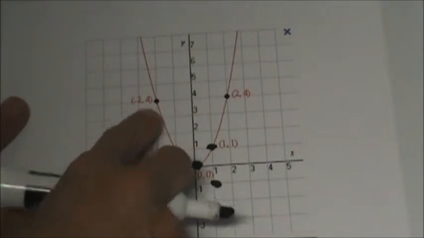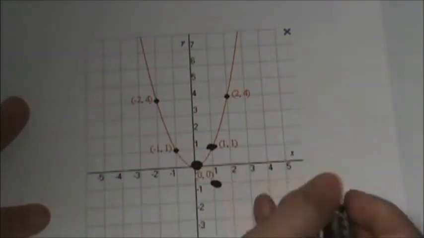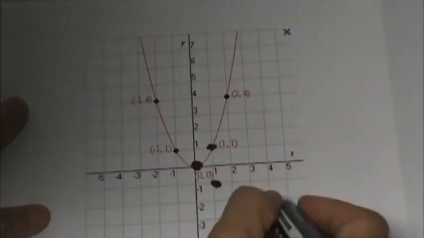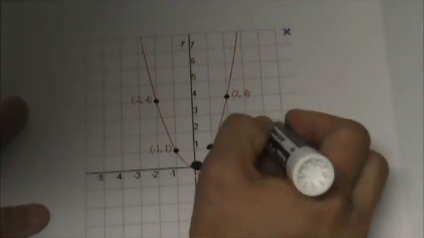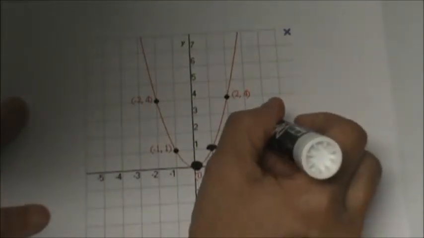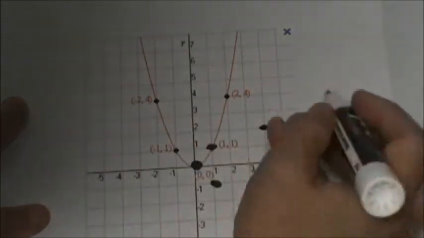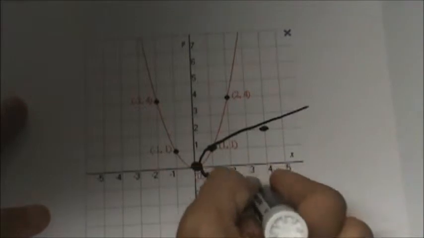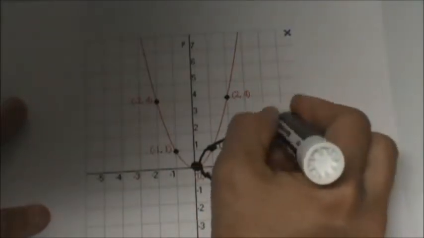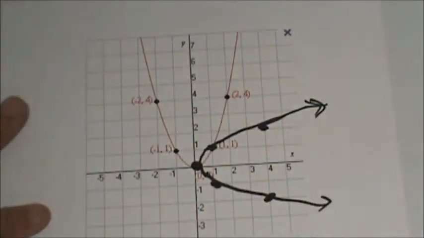This one is -2, 4, so it's going to become 4, -2. And this one is 2, 4, which becomes 4, 2. Okay, so as you can see, this parabola was facing up. Now, what's happening to this parabola? It's actually facing to the right, isn't it? Well, I didn't get that perfect, but you can see.